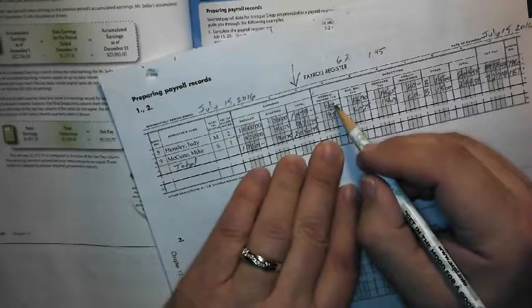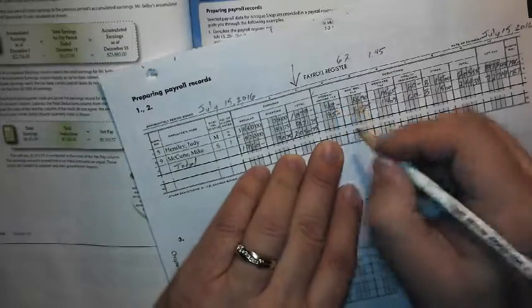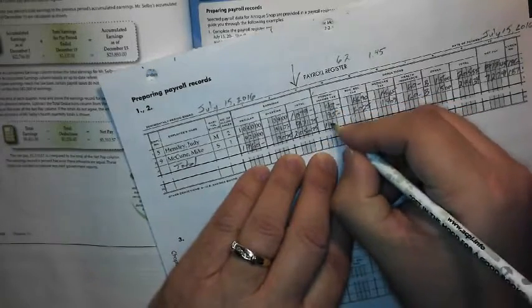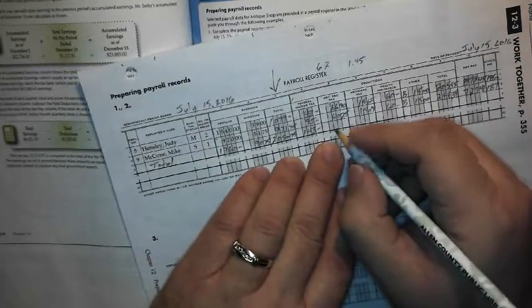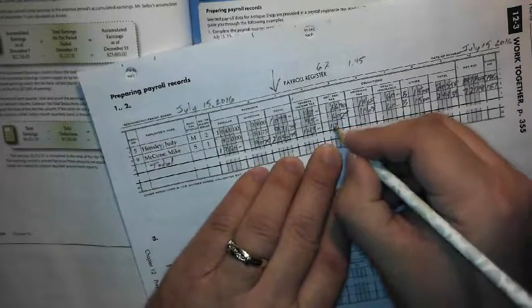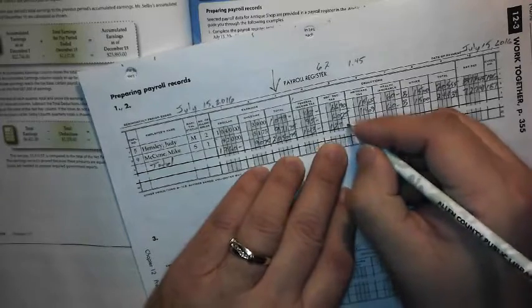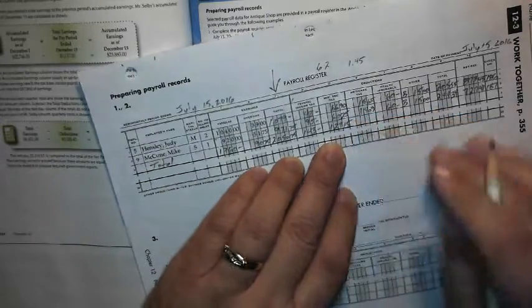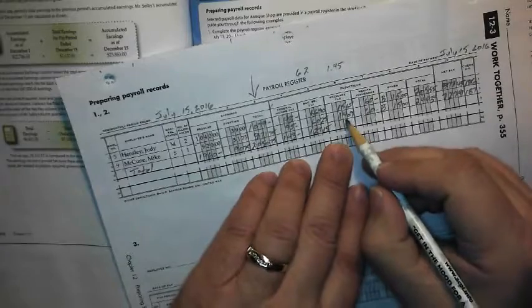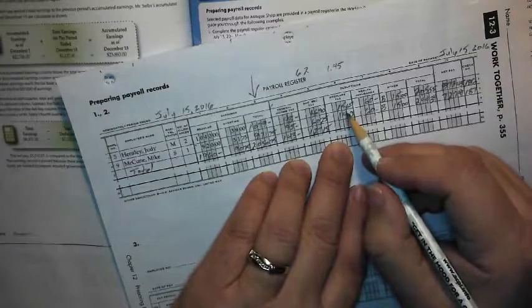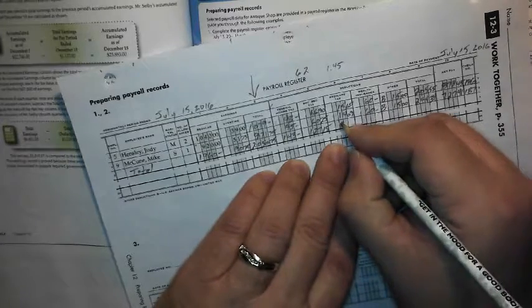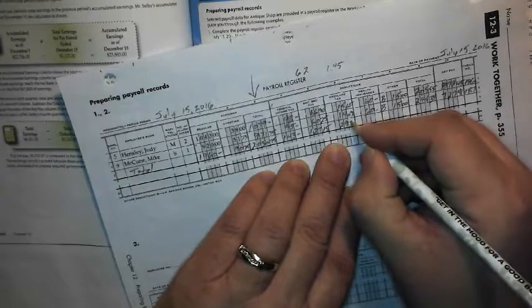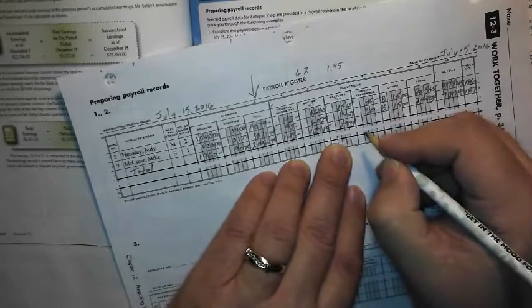Federal income tax withheld, adding these two up, is $143. Social Security tax is $127.15. Medicare tax, add these two together, we get $29.74.